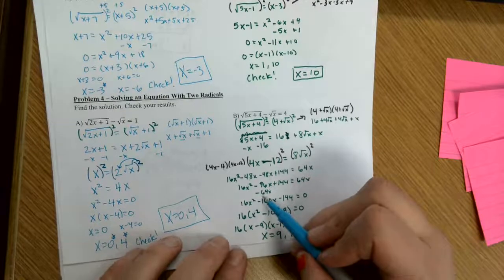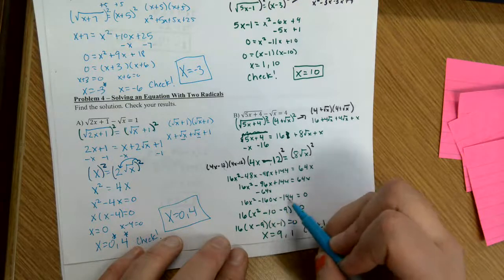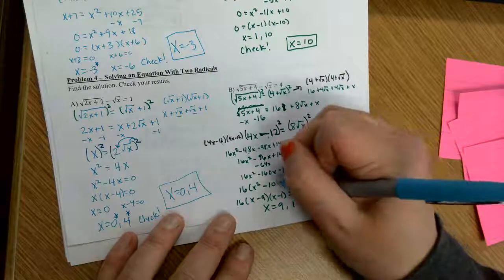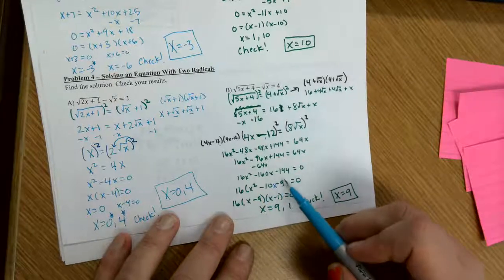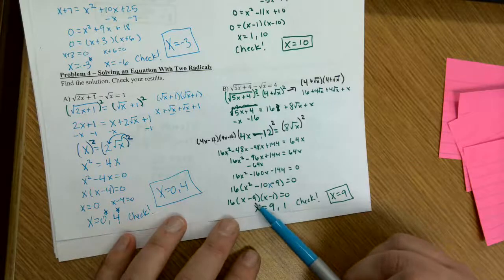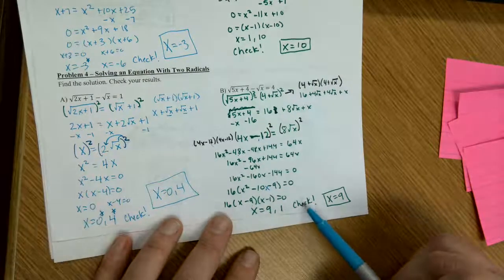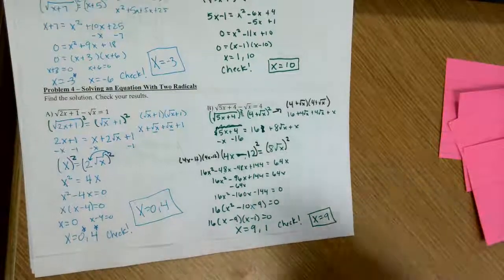Subtract the 64x, and now you have to factor. So 16 is in each one of these, so I can take out the 16. Up there was supposed to be an x here. So x squared minus 10x plus 9. So I can factor that to x minus 9, x minus 1. When I solve these, I get a positive 9 and a positive 1. You have to check it. If I were to check it just with the store button, the only answer I get is x equals 9.